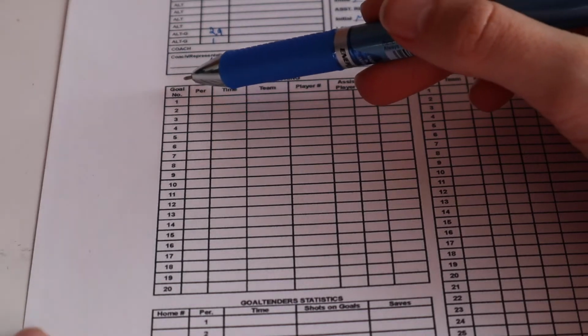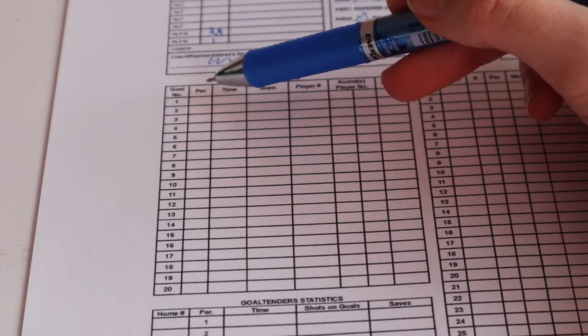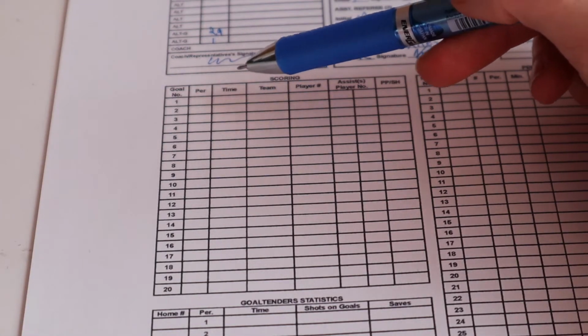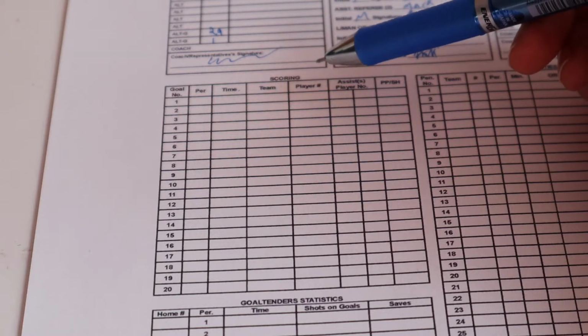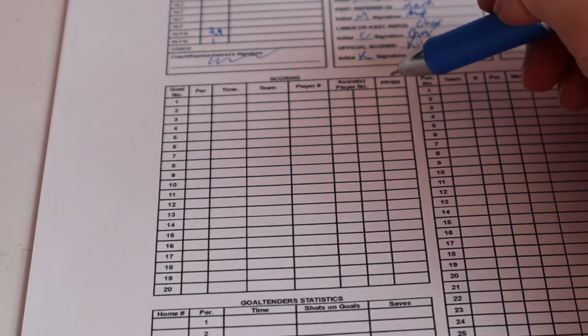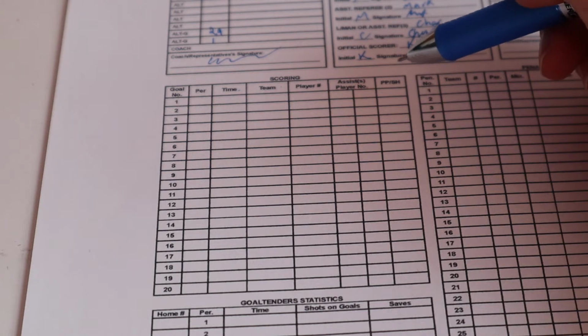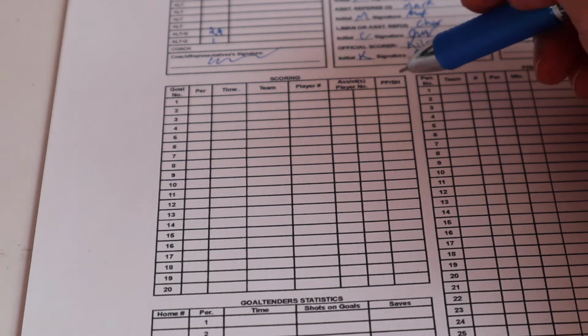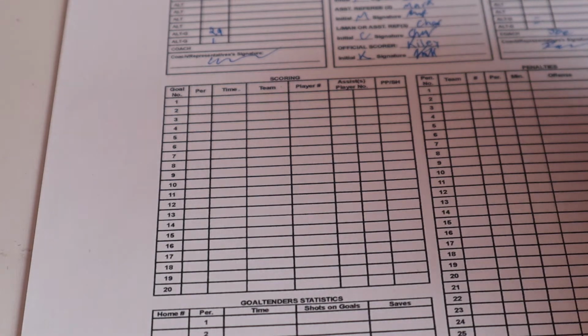You have the goal number, the per, which is period, time, team, player number, the assists, if there are assists, and then you have PP/SH. That's to know if it's a power play goal or a shorthanded goal. That just helps with some of your stats later. So we're going to go in and do an example of this.